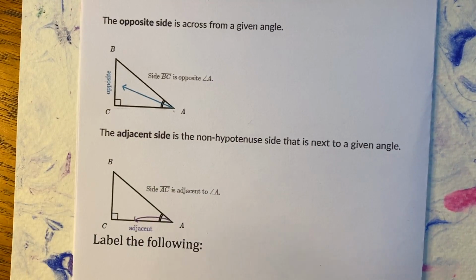And if we come down here and we want to talk about the adjacent with A as our reference angle, the adjacent is the side right next to or adjacent to label A.